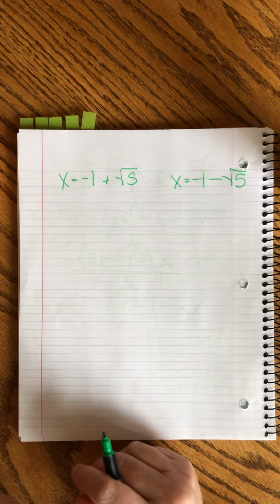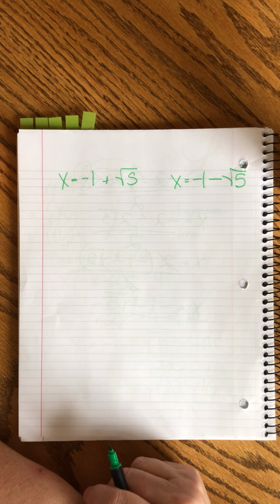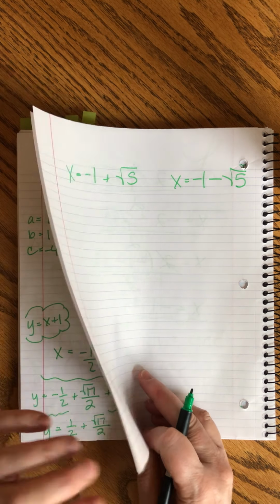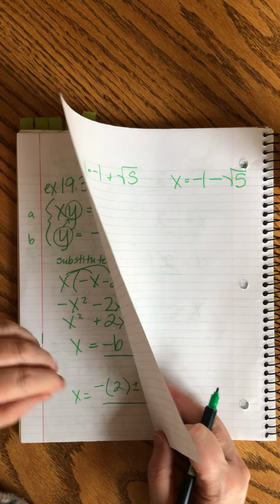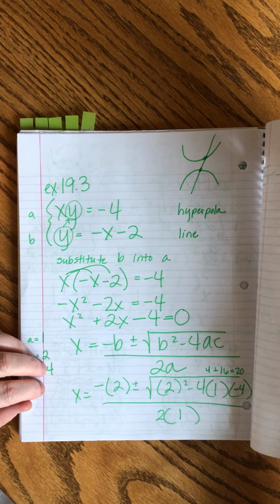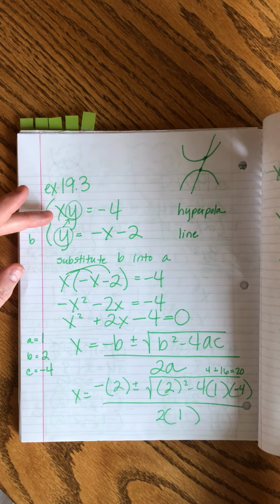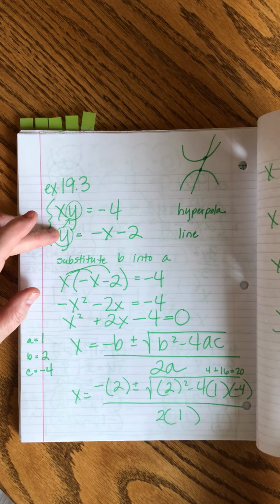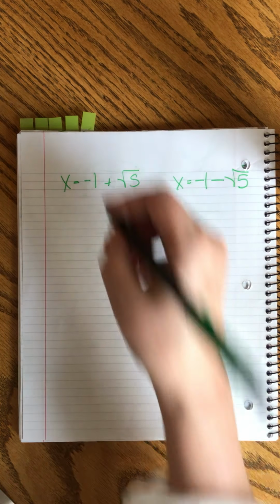Okay, now I have to go back and pick one of my equations that I think would be the easier one to substitute into. I don't want to divide, I want to use this one. It's all set up for me, right? y equals minus x minus 2.